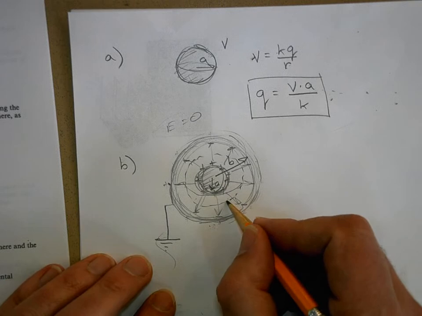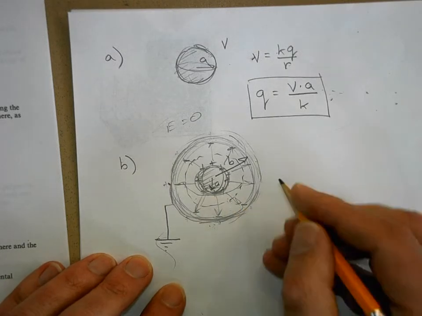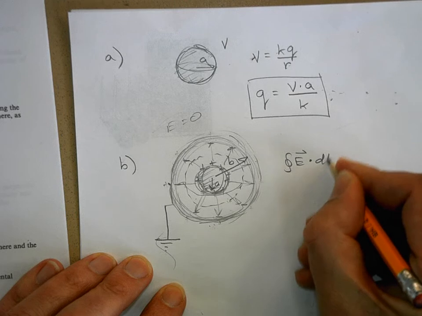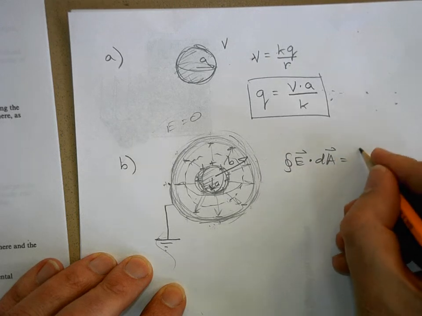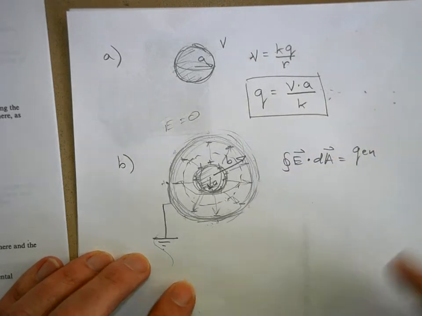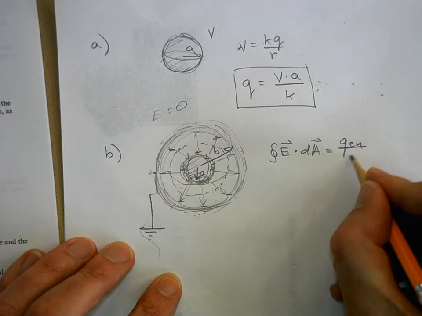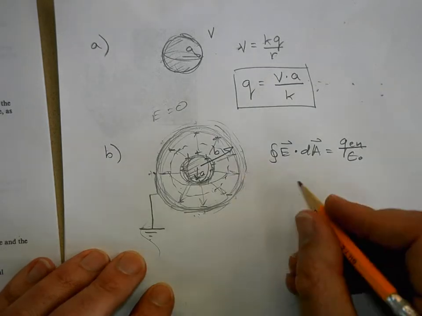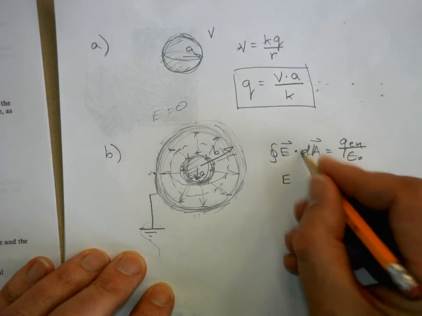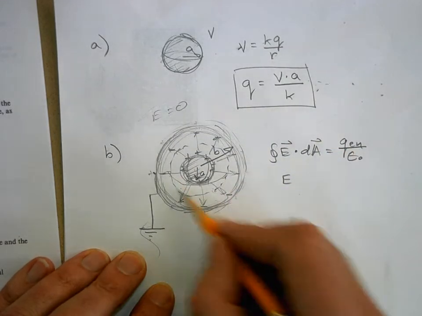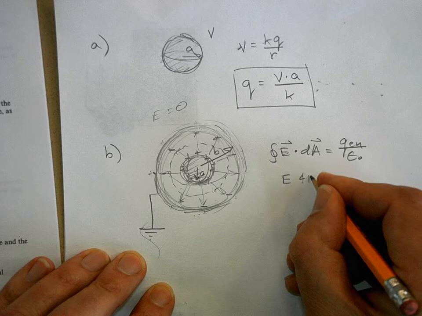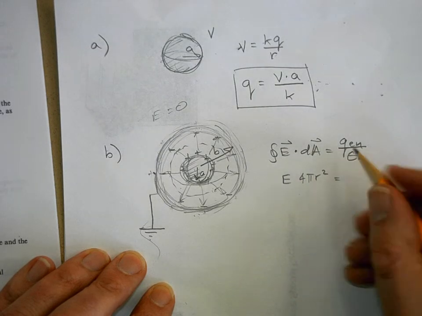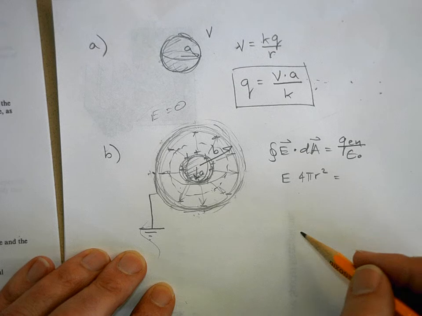So when you use Gauss's law to figure out the electric field in here, you say the integral of E dot dA is equal to the charge enclosed over epsilon naught. Now this is just E times the area of a sphere, which is 4 pi r squared, and that's equal to the charge enclosed. Well, how much charge is enclosed? All of it.